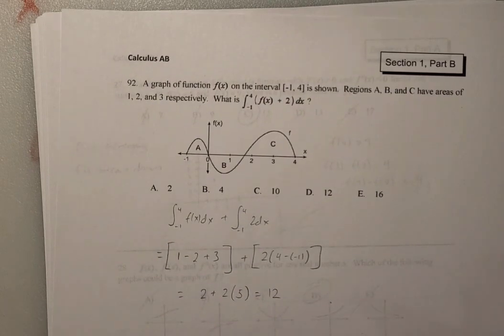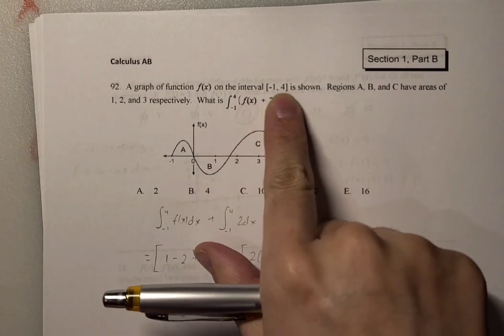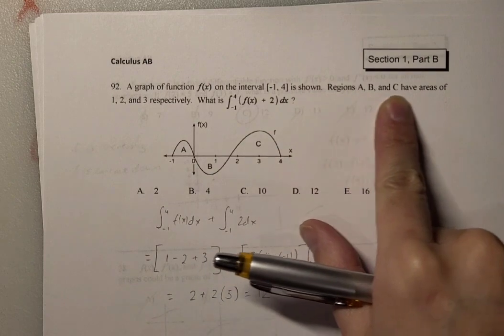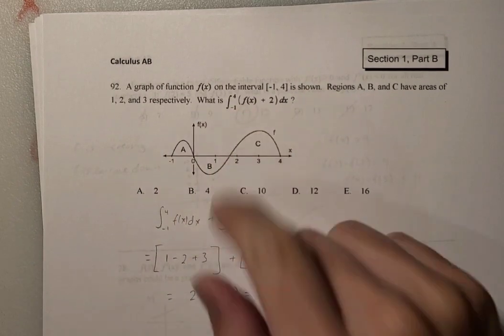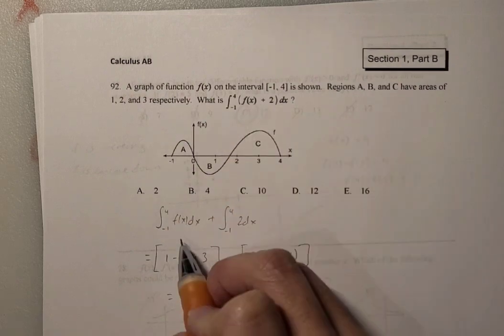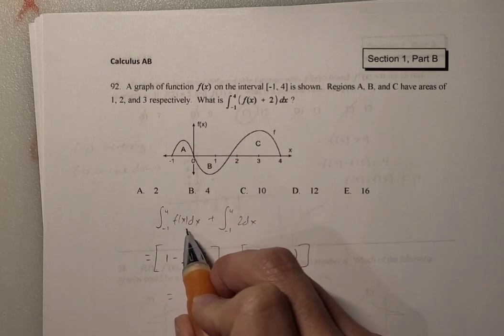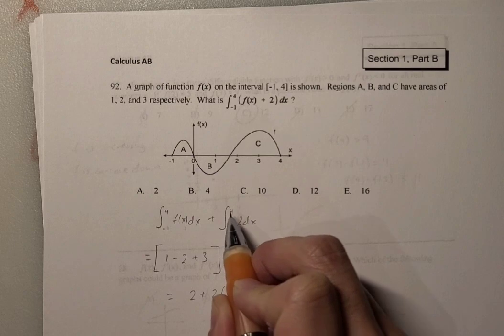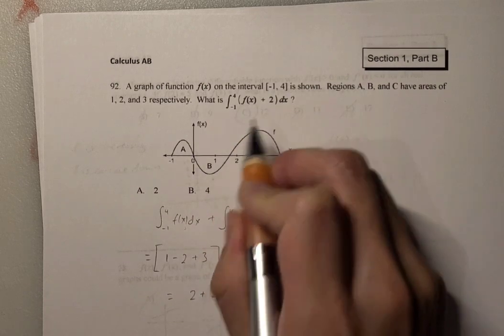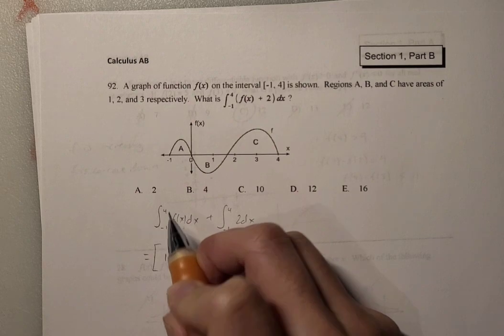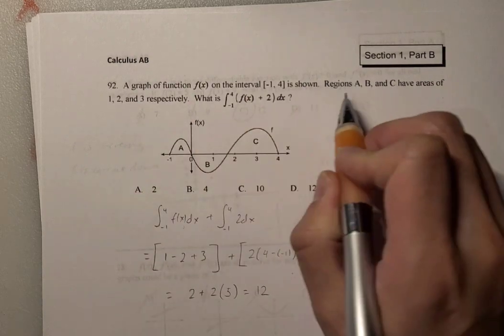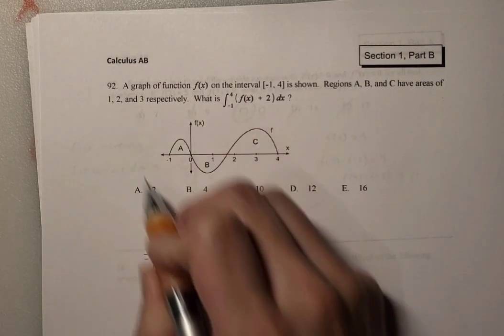The graph of function f on the interval from -1 to 4 is shown. Regions A, B, C have areas of 1, 2, 3 respectively. What's this integral? Okay, so we're going to use properties of integrals to break this up into the integral from -1 to 4 of f of x dx plus the integral from -1 to 4 of 2 dx. Properties of integrals. Okay, this integral is the area under the curve. So we're going to add, so this area is 1.